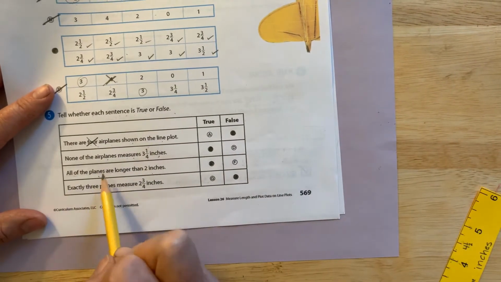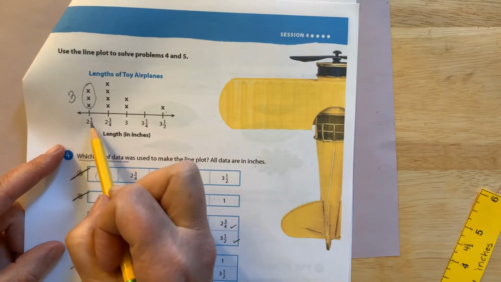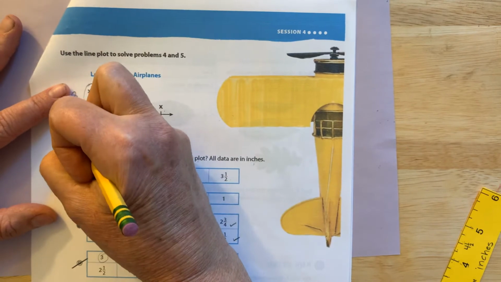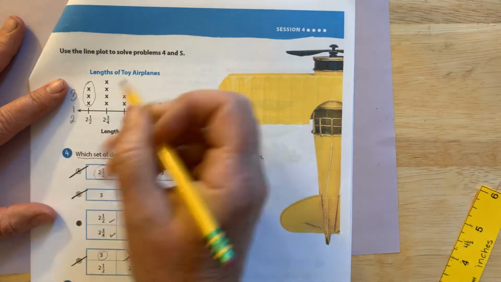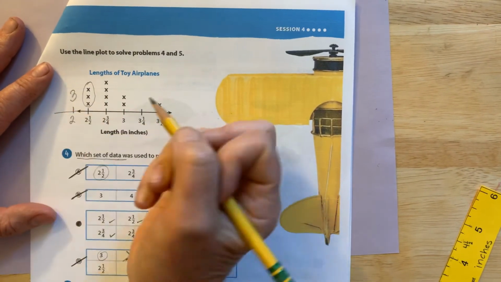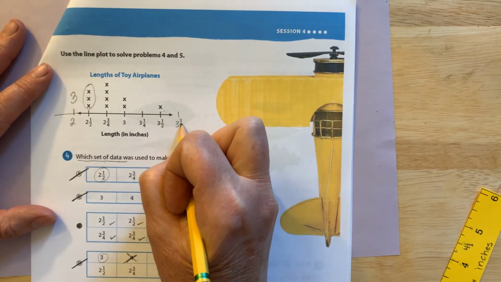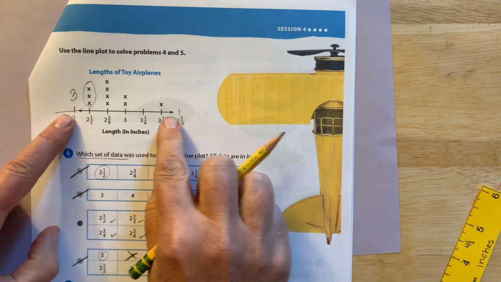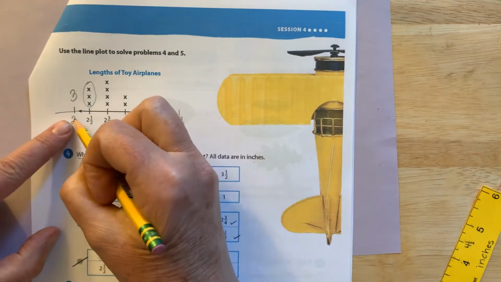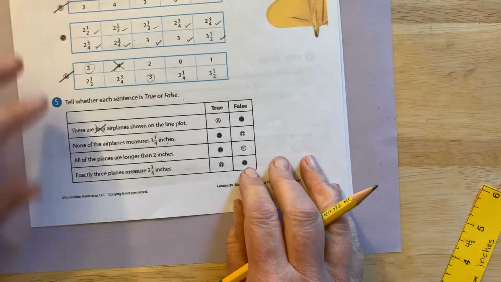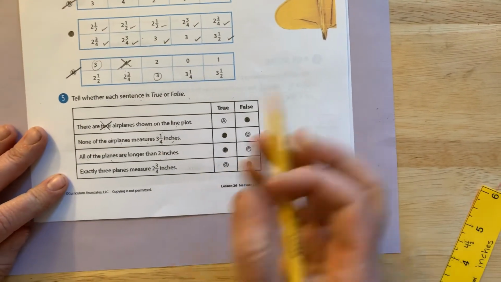All of the planes are longer than 2 inches. Let's see. This is longer than 2 inches because remember, 2 is going to be over here. This is where 2 is. Because that line actually technically keeps going, over here would be 3 3/4. So if we wanted to take that line plot and keep going, we could. So here's the 2. They're all larger than 2 inches. So that is a true statement.